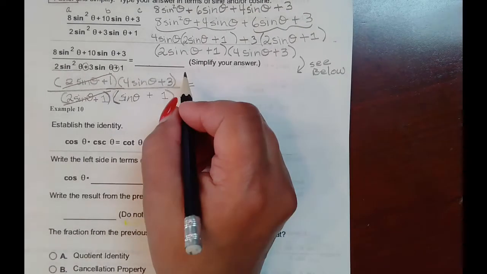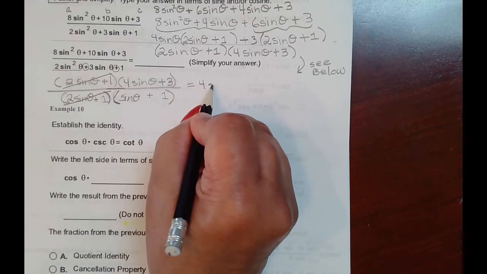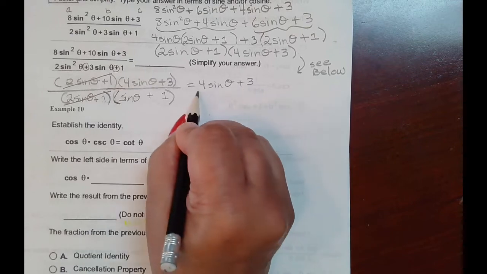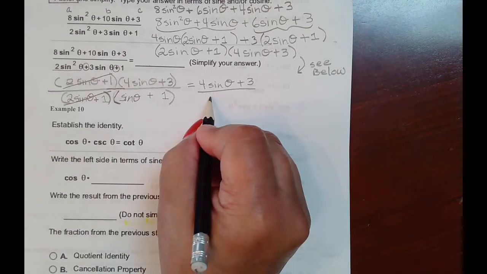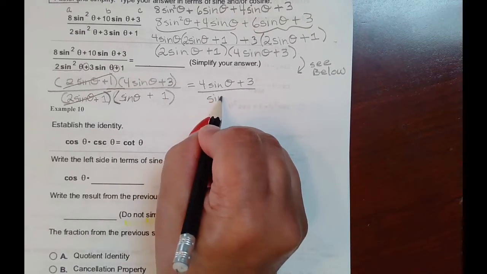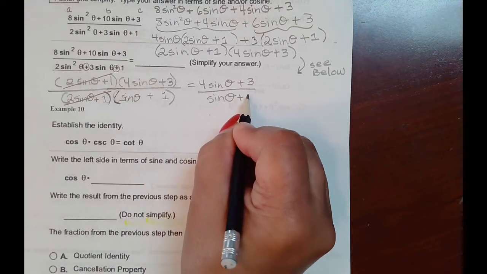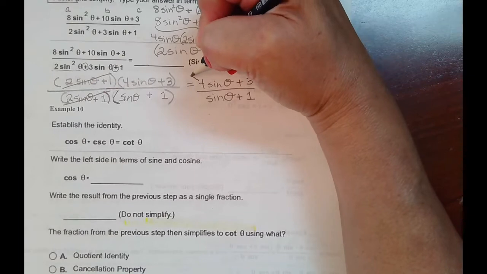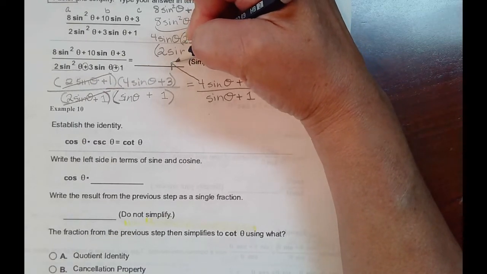So that would be 4 sine theta plus 3 at the top, and if you only have one expression on the top and one expression on the bottom, you can remove the parentheses, and that would be the answer that goes right in there.